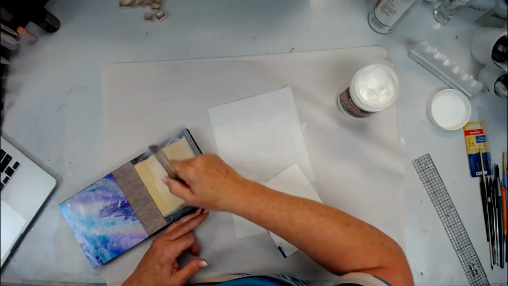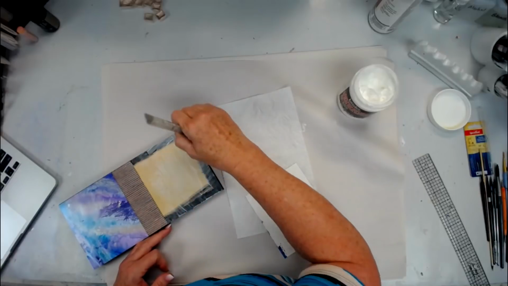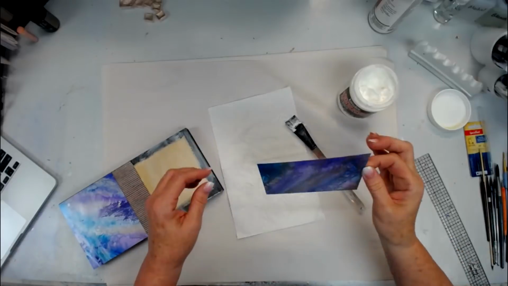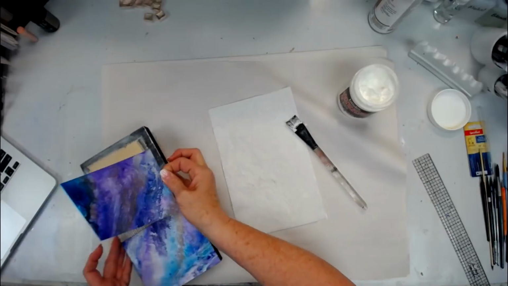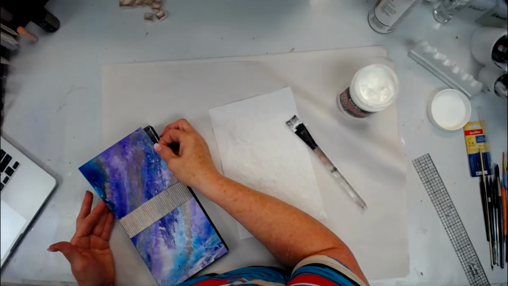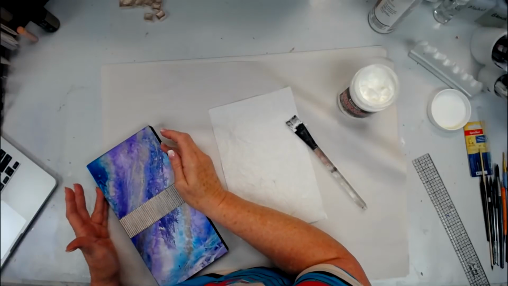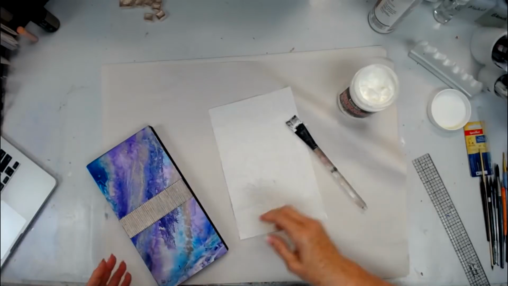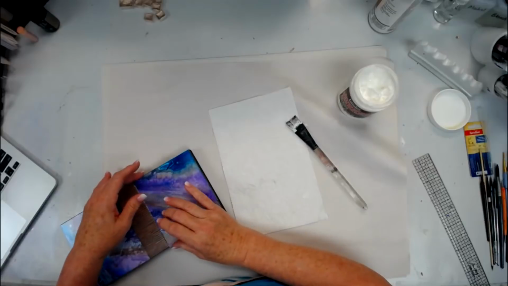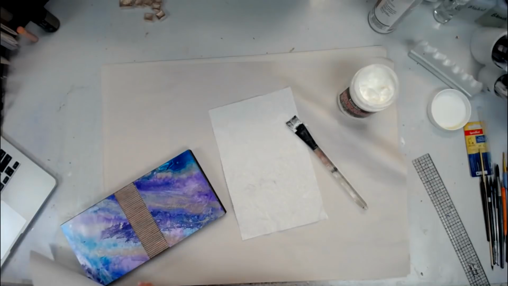All right, I'm not watching the chat right now because I'm trying to get this all around the edges and get a nice, even layer on there before this dries. All right, give it a little.